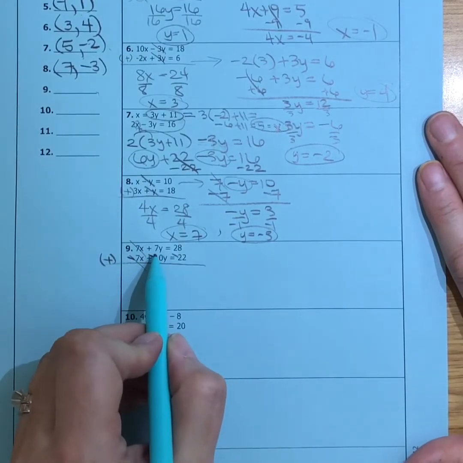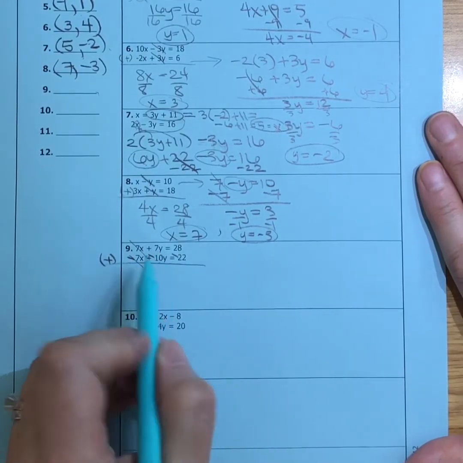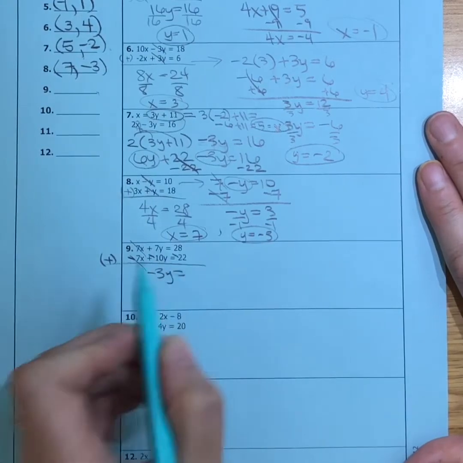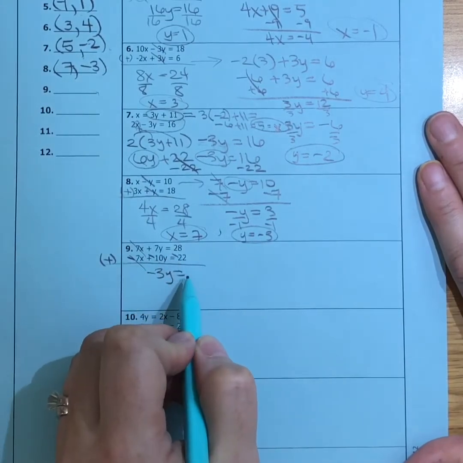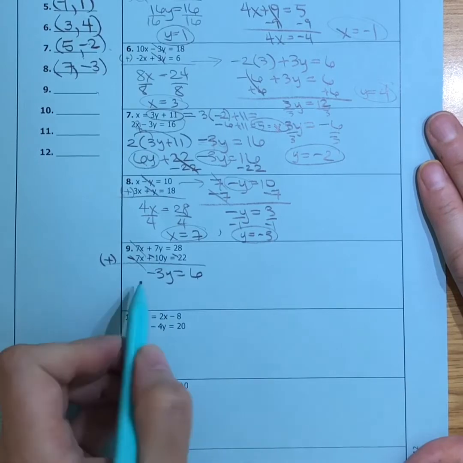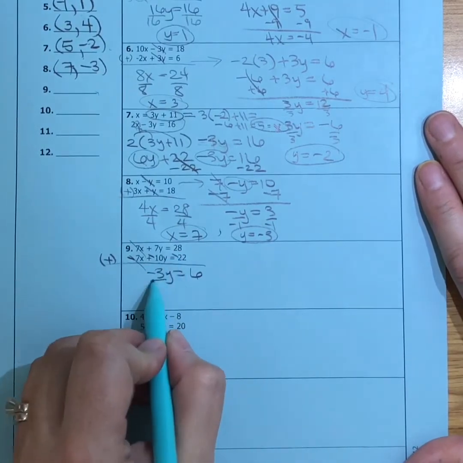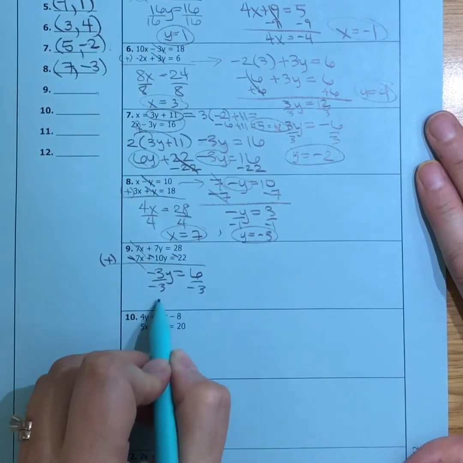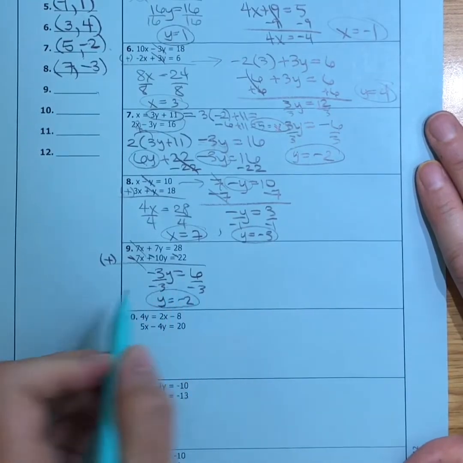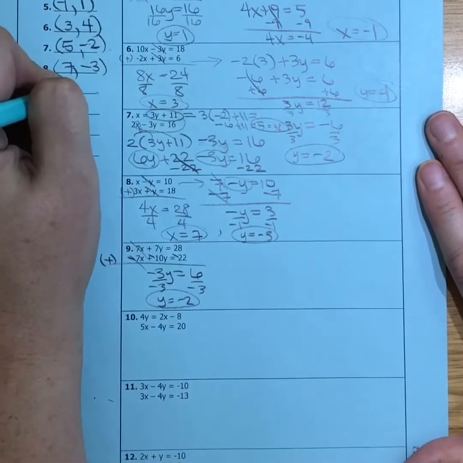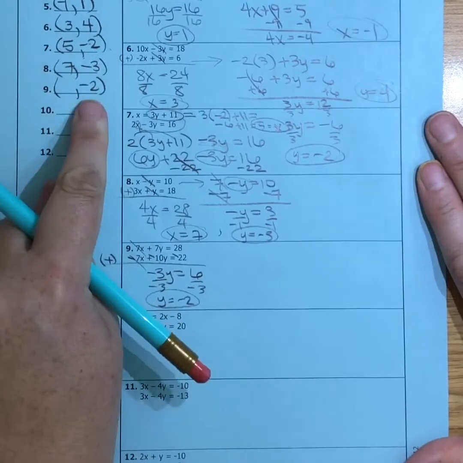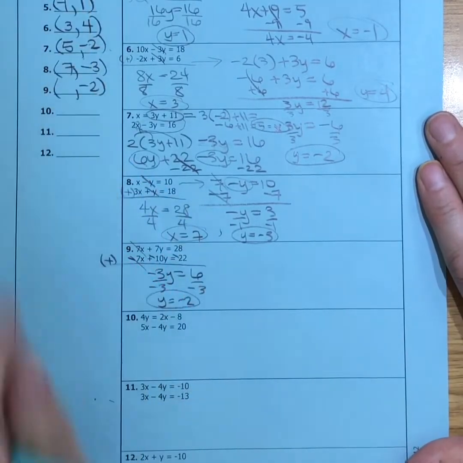And then all I have to do is combine 7y plus negative 10y, which is negative 3y, and 28 and negative 22, which is positive 6, because there's more positives, divide by negative 3, and y equals negative 2. So the y is negative 2 for our final answer, so just make sure you put it on the second coordinate.